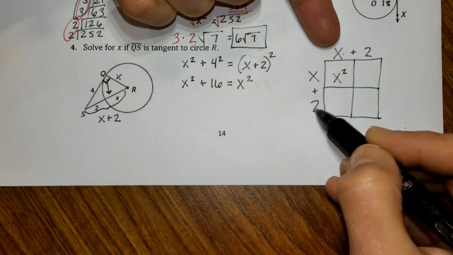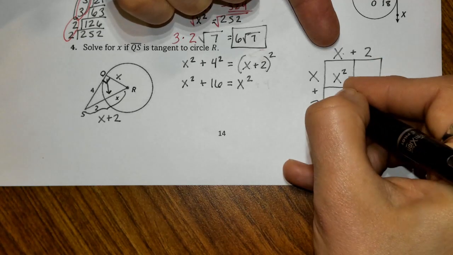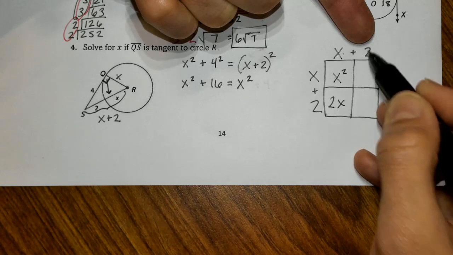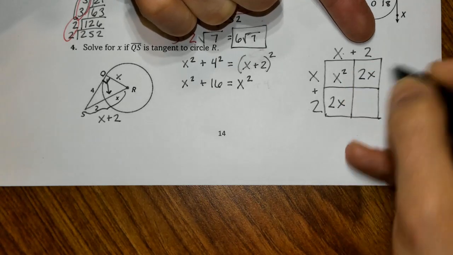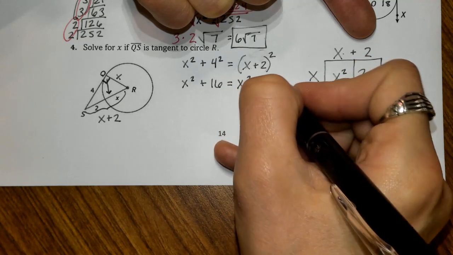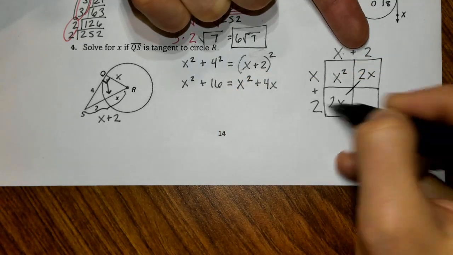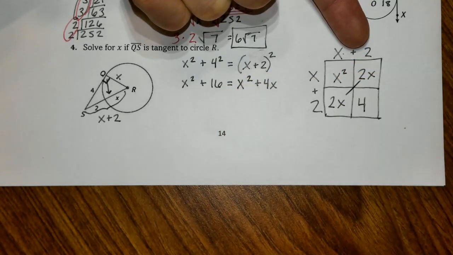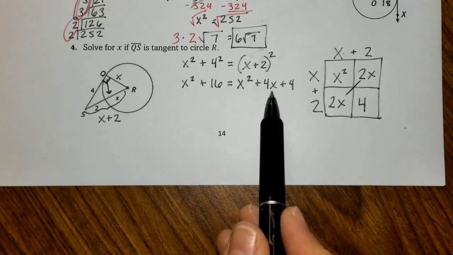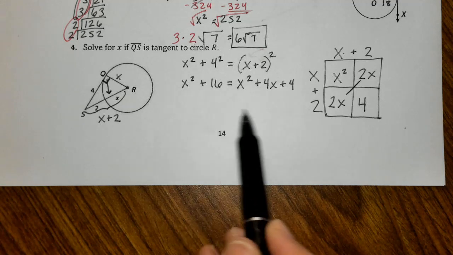We have that x times 2, giving us 2x. Over here we have another x times 2, giving us another 2x. Look right here, we have a total of 4 x's. And then we have our 2 times 2, giving us 4. So I want you to see everything that's going on over here, all right?